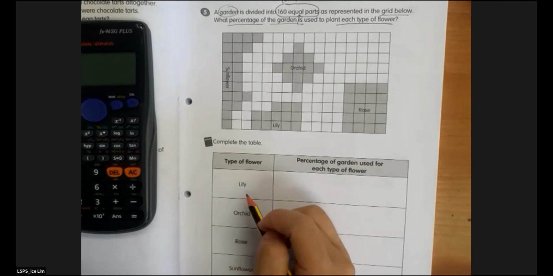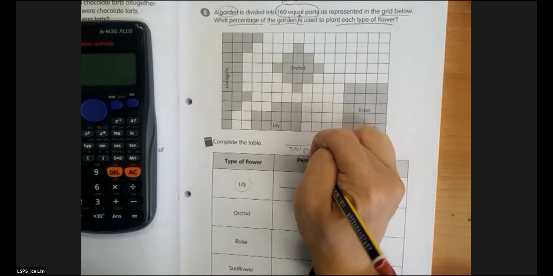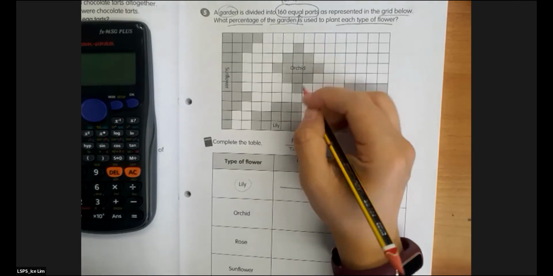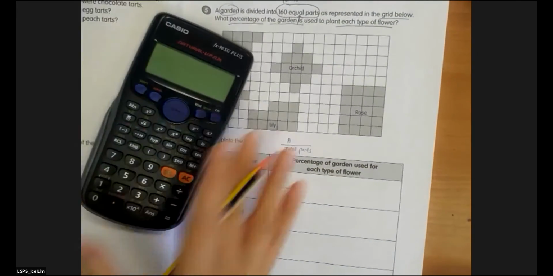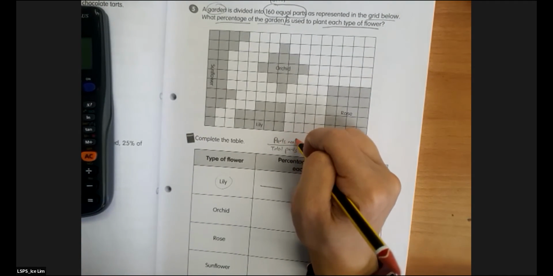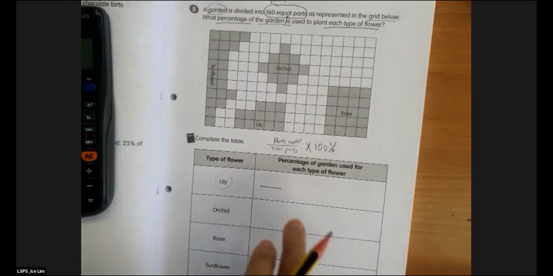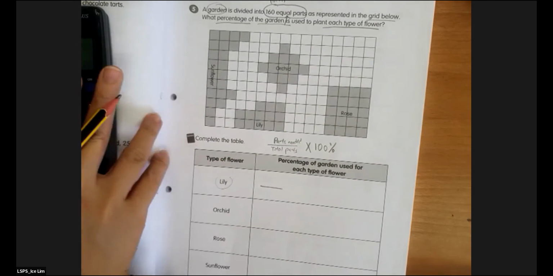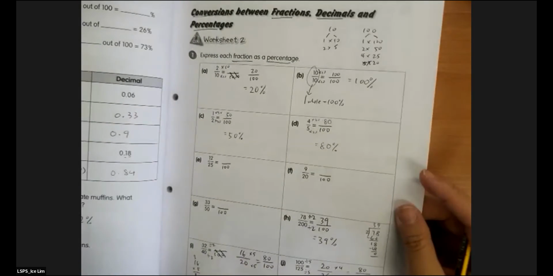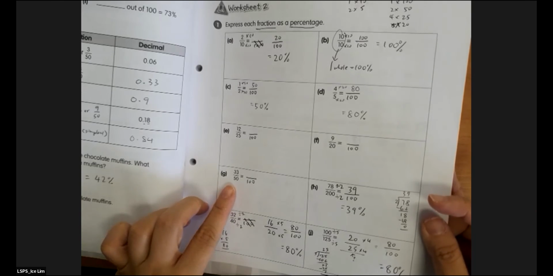Here says first one, find Lily. So the idea is, I've got the total number of parts and the amount wanted. Let me write it as parts needed over parts required, times 100%, will give me the answer. Right now I'm going to use solely this method to find percentage. Previously, we have already learned a few different methods, including conversion of the fraction to denominator 100.